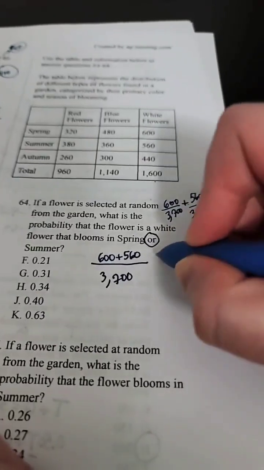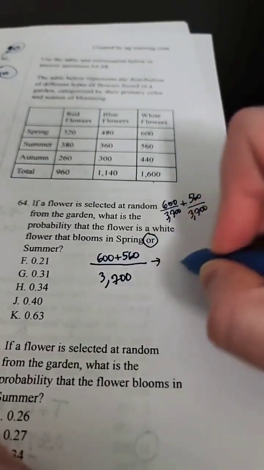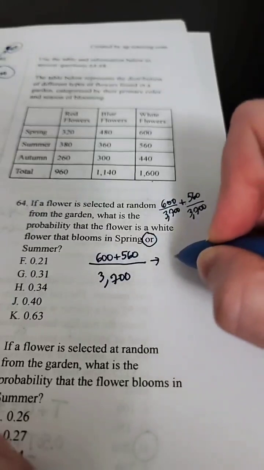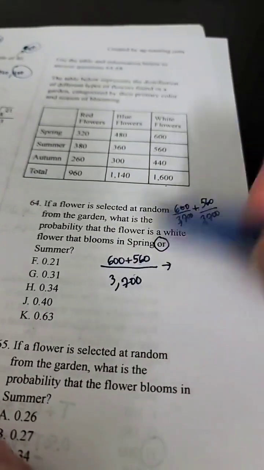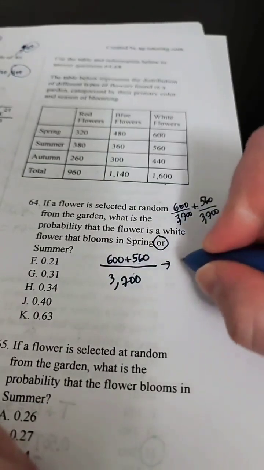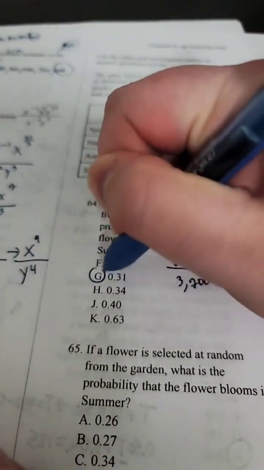So then what we're going to do is we're just going to add this right up over here, and then we have to turn it into a decimal. So all we're doing is adding and dividing by 3,700, and that's going to be 0.314. So that's going to be closest to G right there.